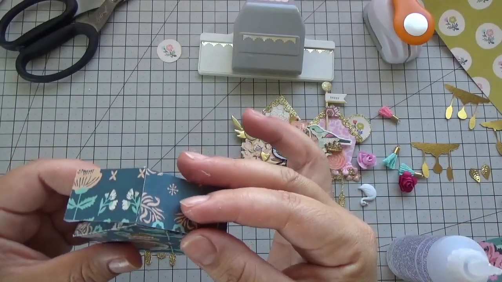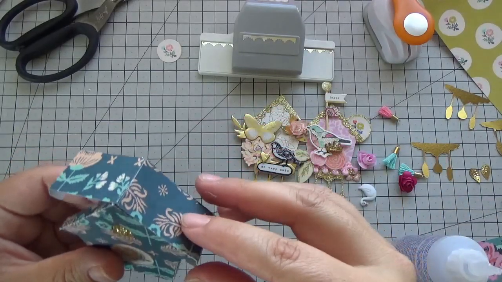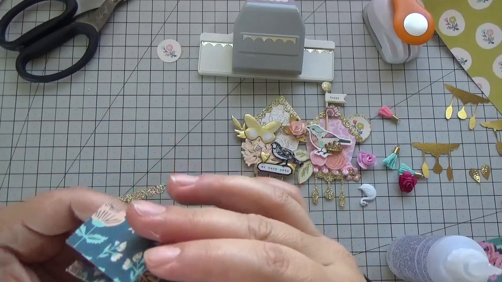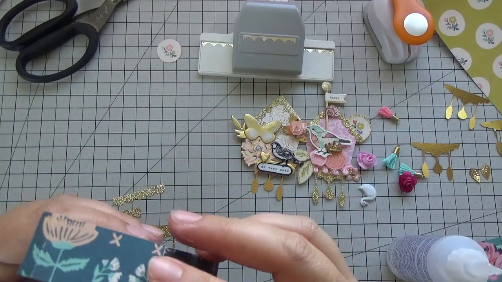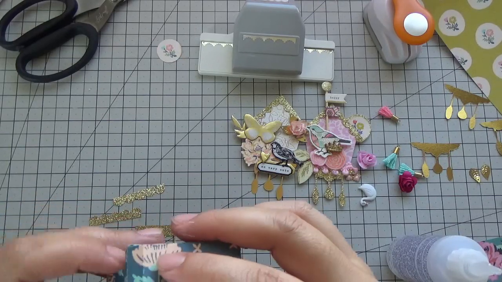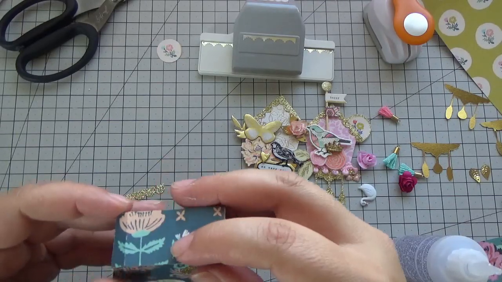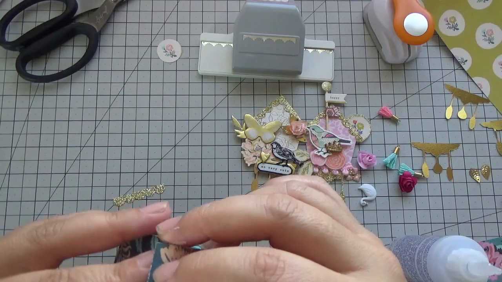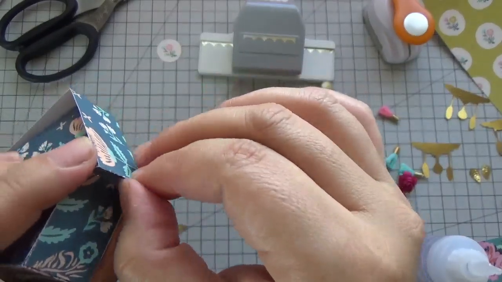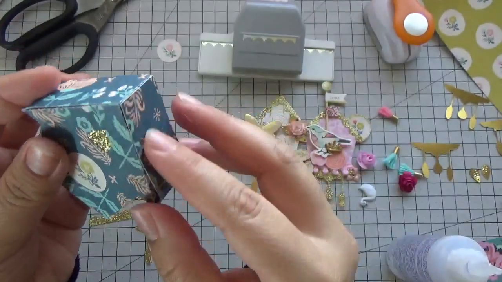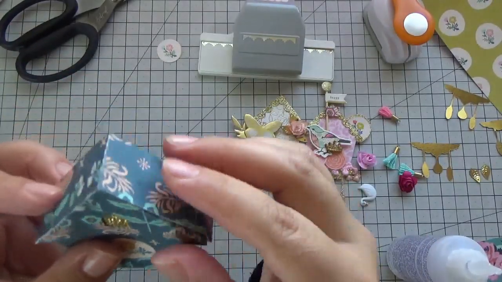Now your roof will go on top of that. Just like that. And these, fold them down. Put some glue on there, that way they'll stay. Okay.